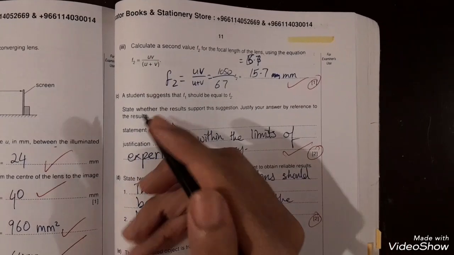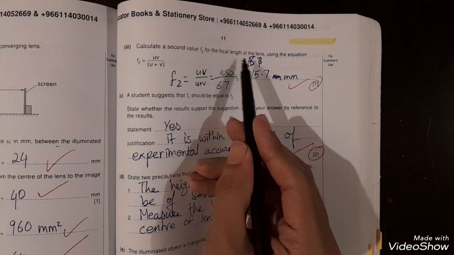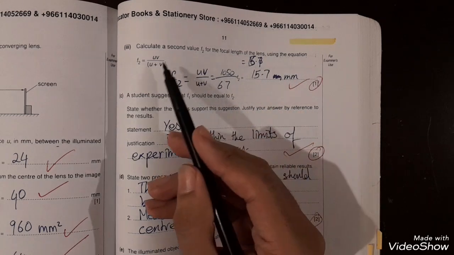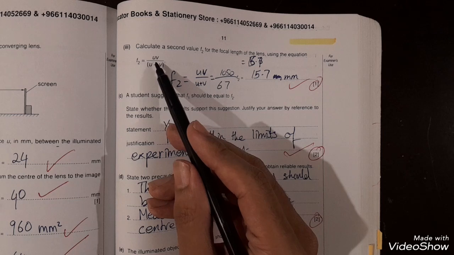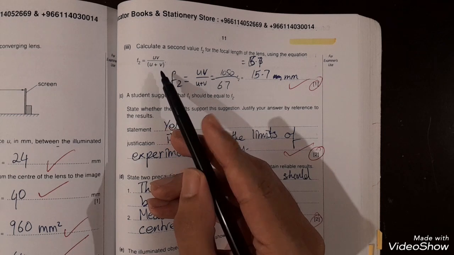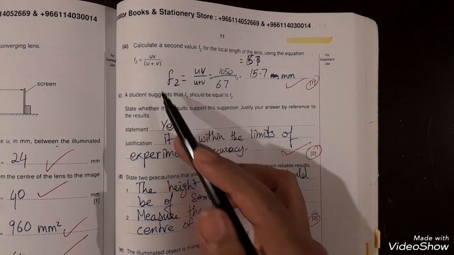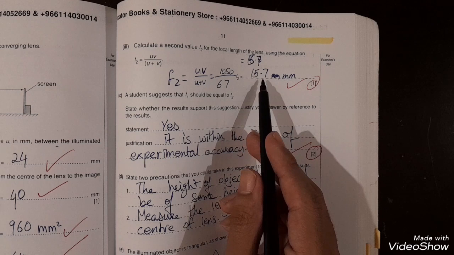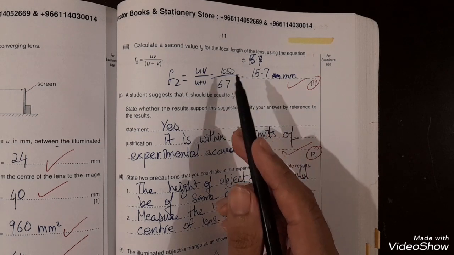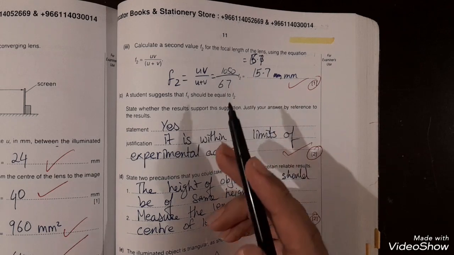Then part 3 states calculate a second value f2 for the focal length of the lens using the same equation that we used for f1. So uv divided by u plus v. So uv was 1050 divided by u plus v, which was 67. So 1050 divided by 67 will be 15.7 millimeter, which is the focal length f2 of the lens.